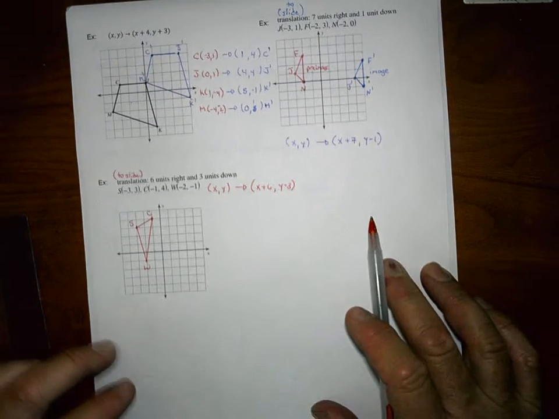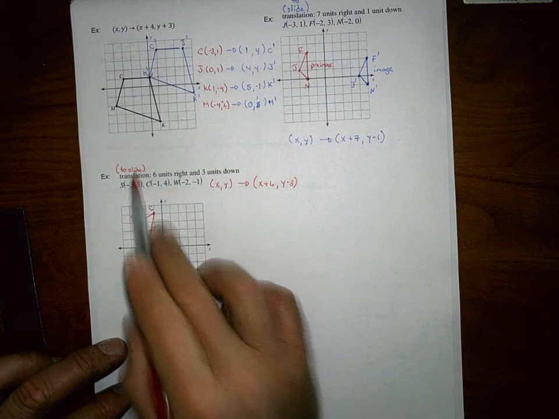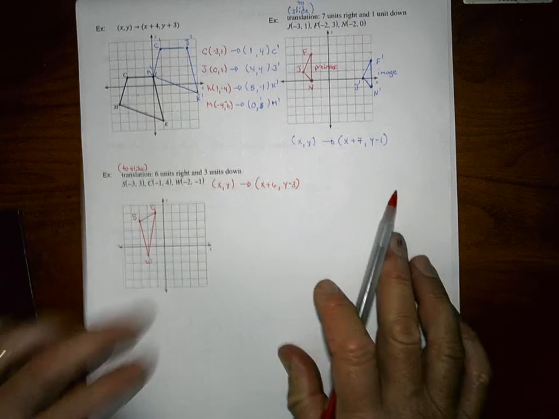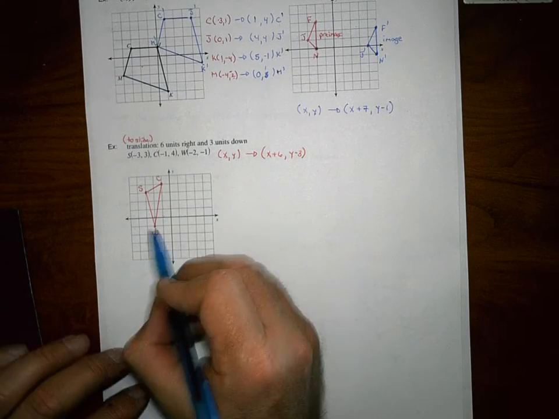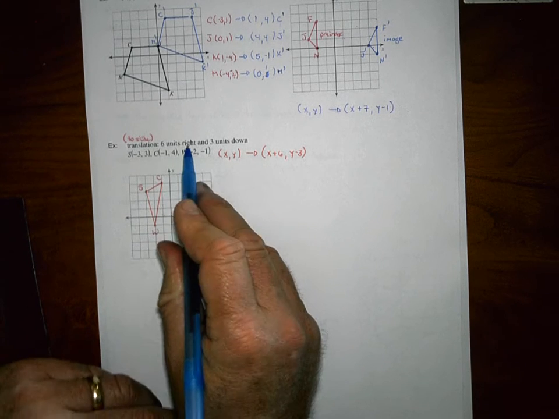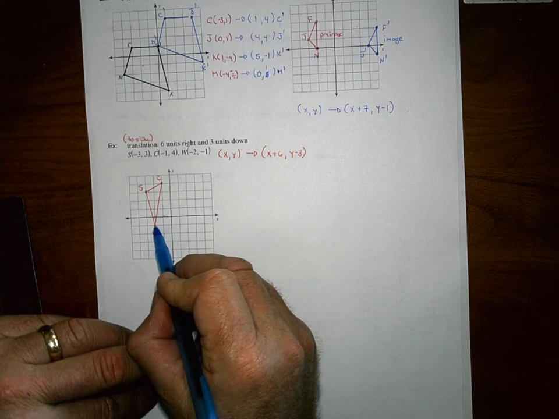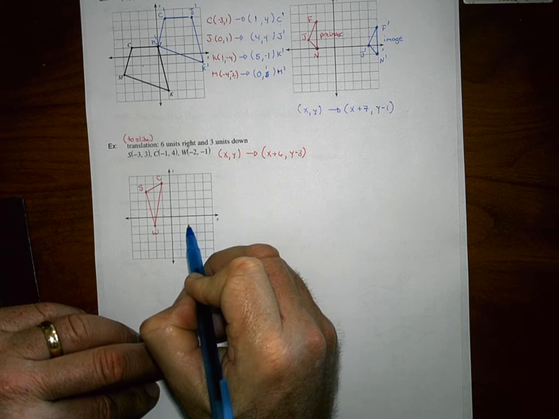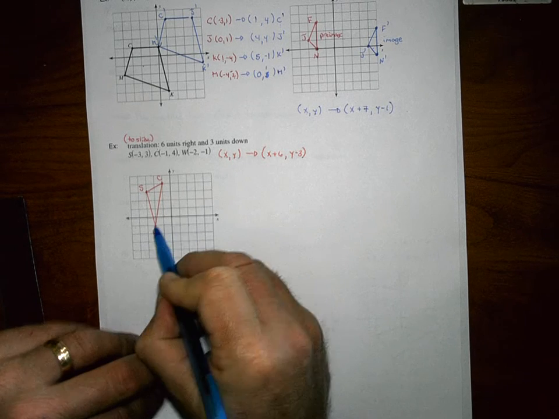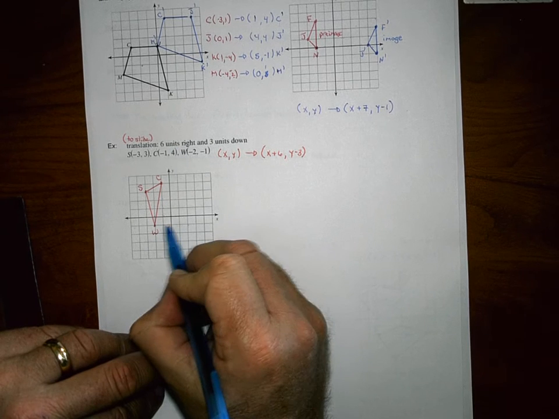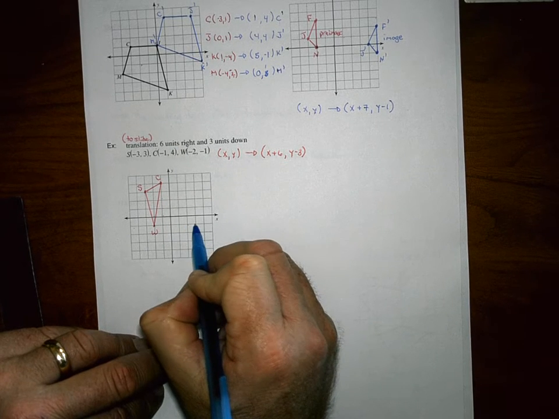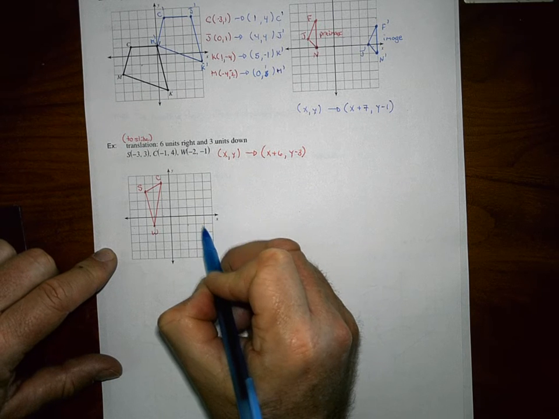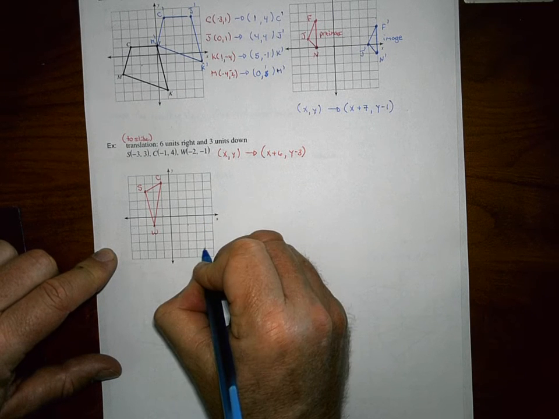So now I'm going to do a translation. So I'm going to slide each one of these points 6 units to the right and 3 units down. Okay, so I'm going to start at W. I'm going to count 6 units to the right and 3 units down. So tell me when to stop. 1, 2, 3, 4. Trevor, that was 4. Don't say stop yet. Let's do it again. 6 units to the right. 1, 2, 3, 4, 5, 6. Now I have to go 3 units down. 1, 2, 3. Ashlyn, do you think that's right?